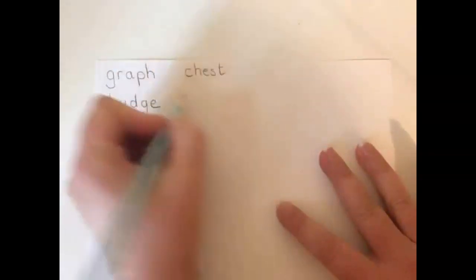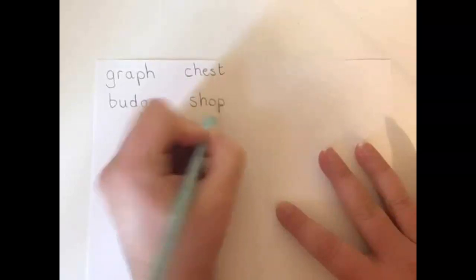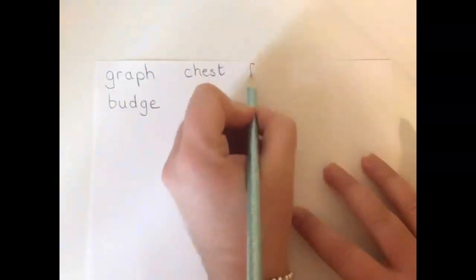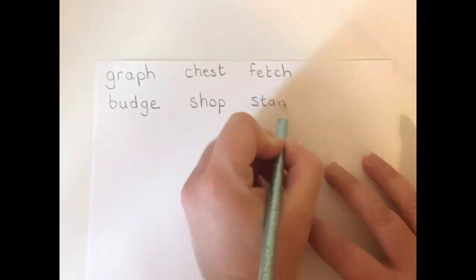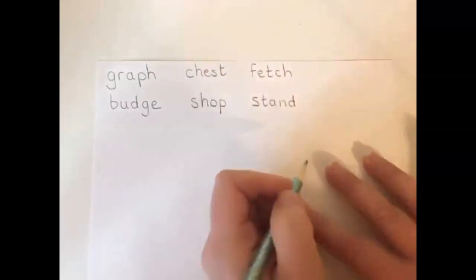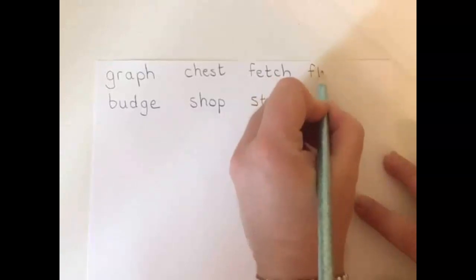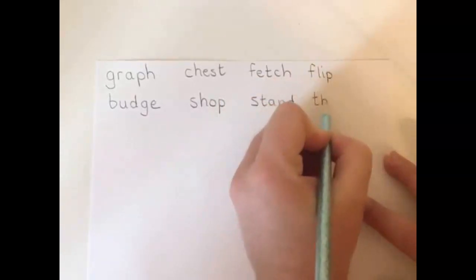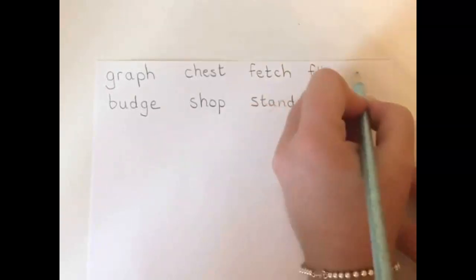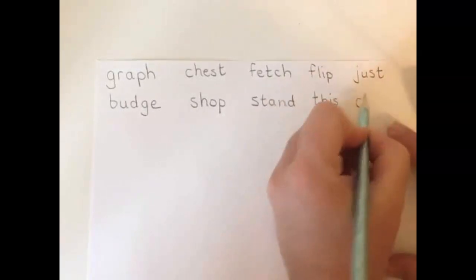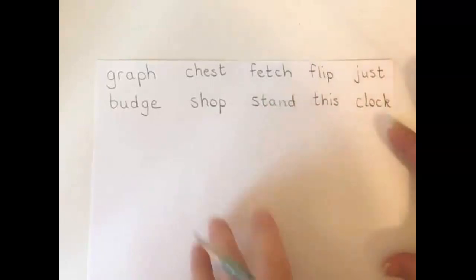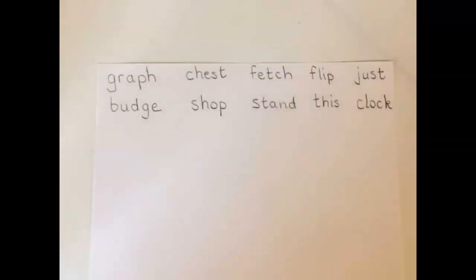chest and shop, fetch and stand, flip and this, and just and clock. So I want you to go ahead and write these words at the top of your paper. So pause the video so you can see these words and write them up at the top of your paper, please.